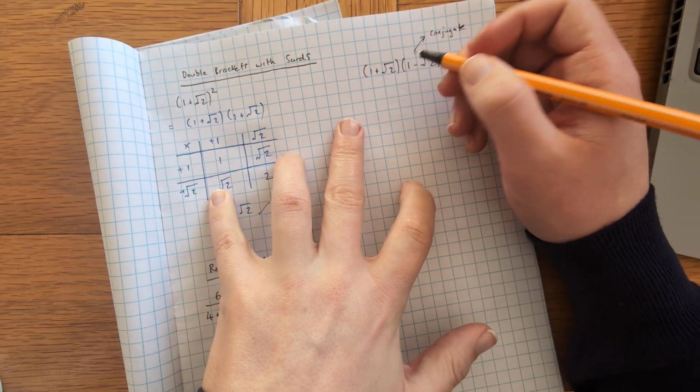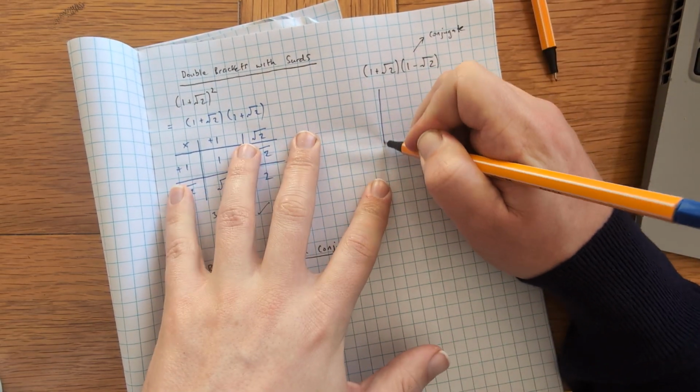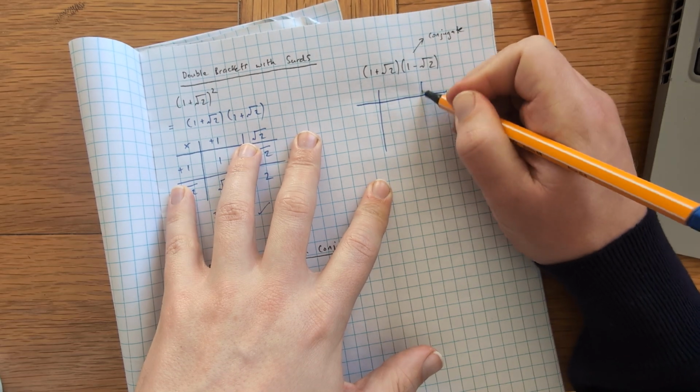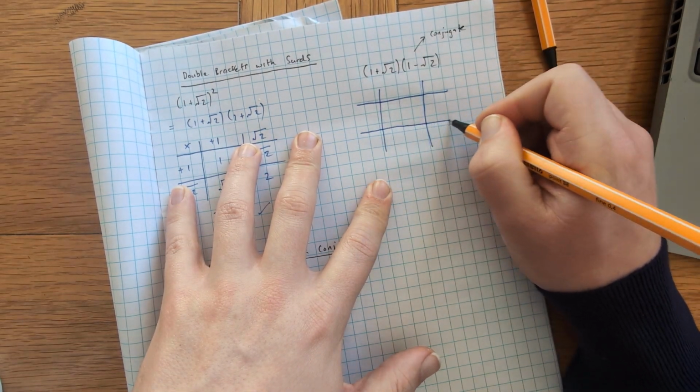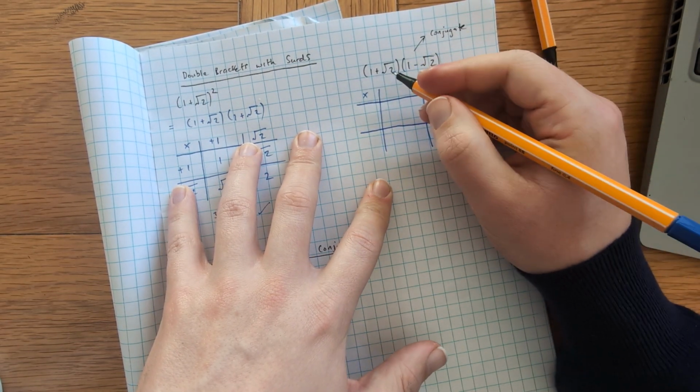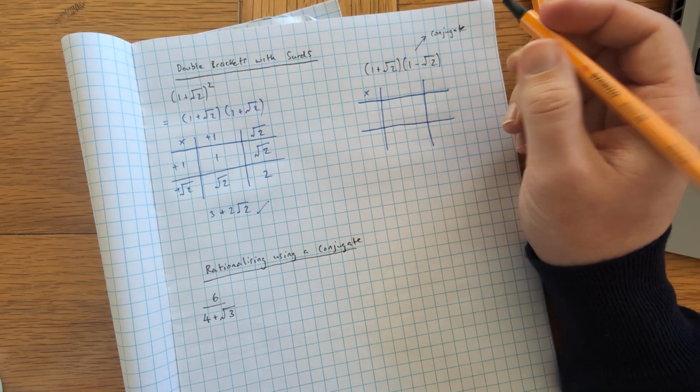Let's multiply these out. So grid method again. I appreciate you might be well equipped to carry out grid methods by yourself, but let's just humor me for a moment.